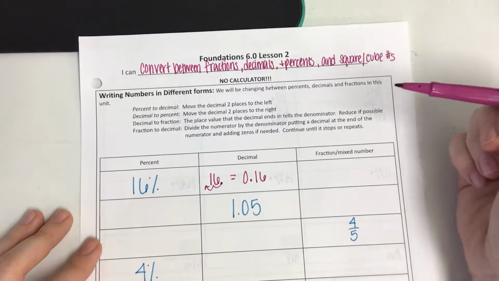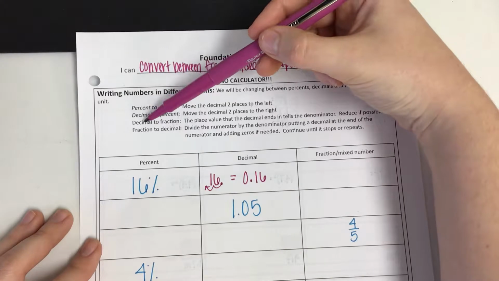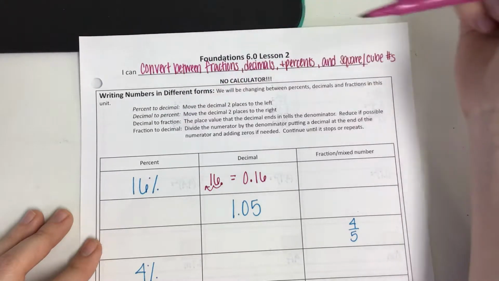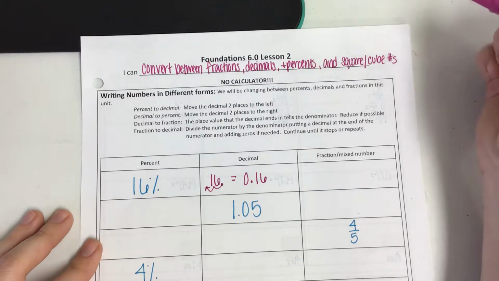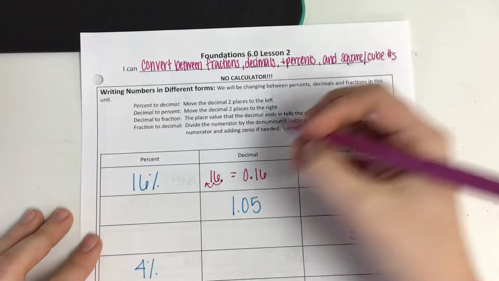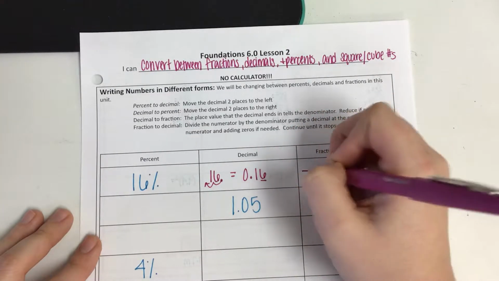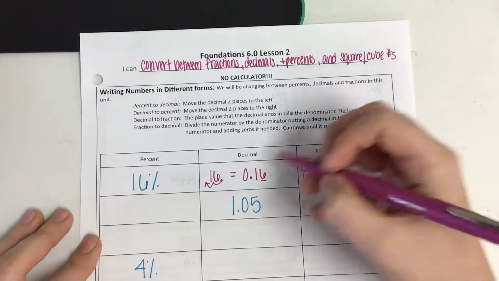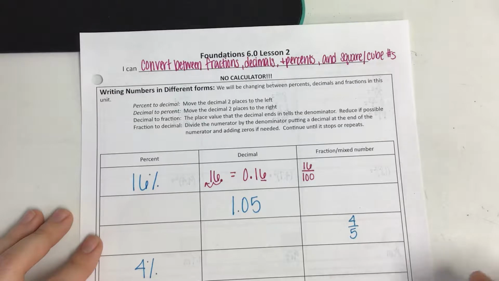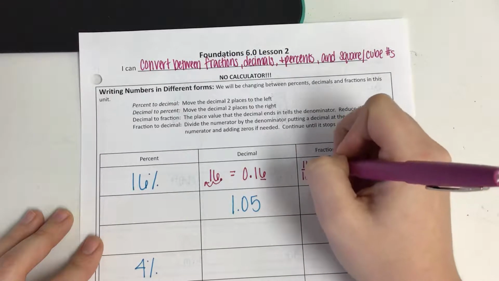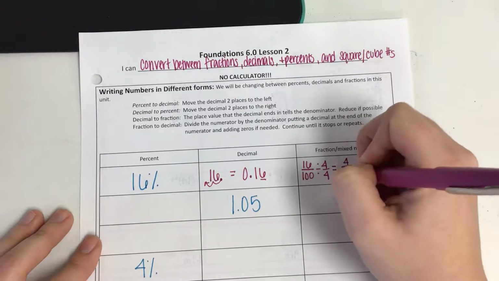Then I need to convert that to a fraction. And in order to convert it to a fraction, I have to go from a decimal to a fraction. So it says the place value that the decimal ends in tells the denominator and reduce if possible. So our last number 6 ends in the hundredths place, which means that my denominator is going to be 100. 16 is going to be my numerator. Both of these numbers are divisible by 4. So to reduce, this is going to give me 4 over 25.